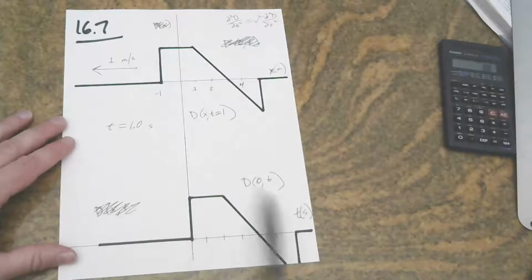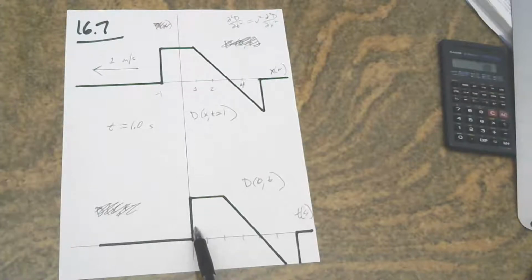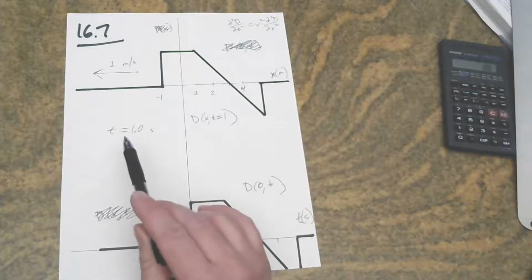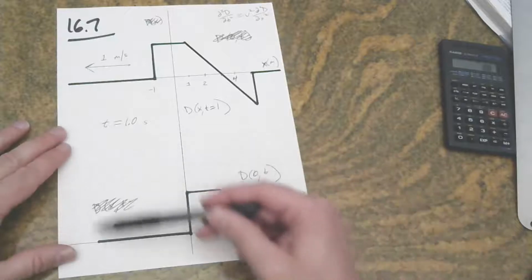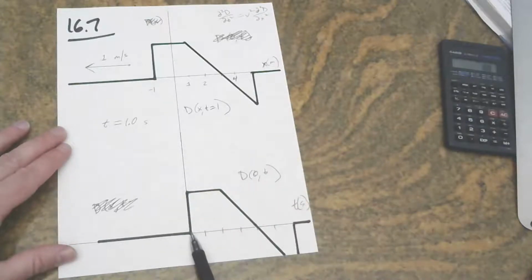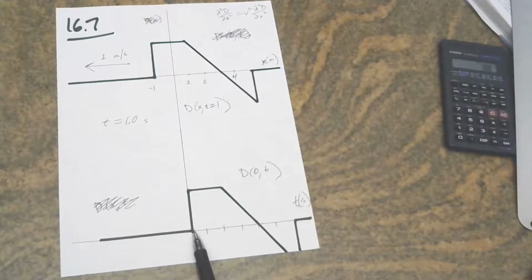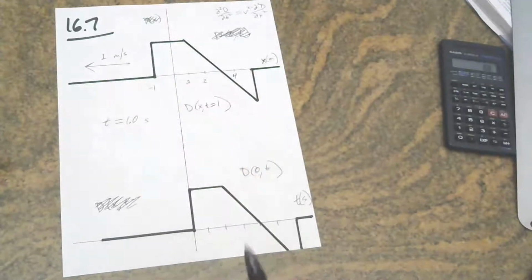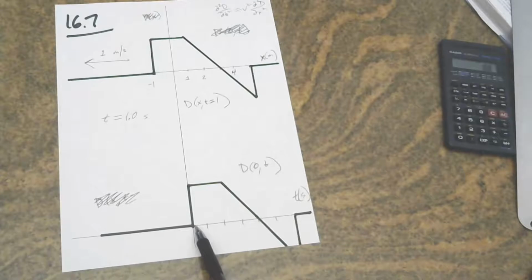So the leading edge at this time, not in this picture, but at this time, the graph tells us that the leading edge of the pulse has just now reached the origin. So where is the leading edge of the pulse 1 second later? Because remember, this point in time is t equals 0 seconds. So again, at t equals 0 seconds, the leading edge of the pulse has just reached the origin. So 1 second later, where is the leading edge?